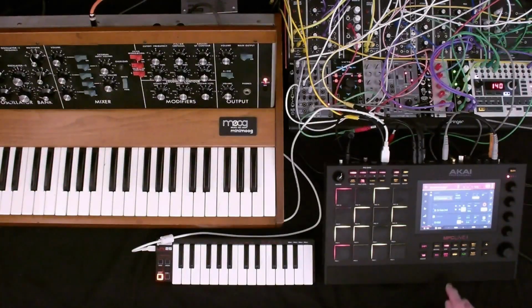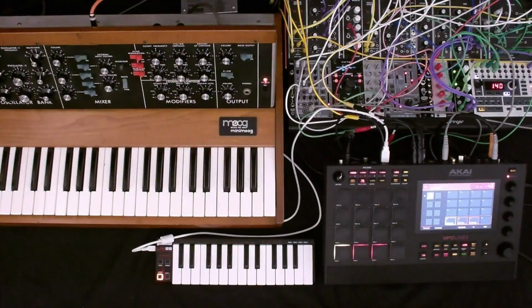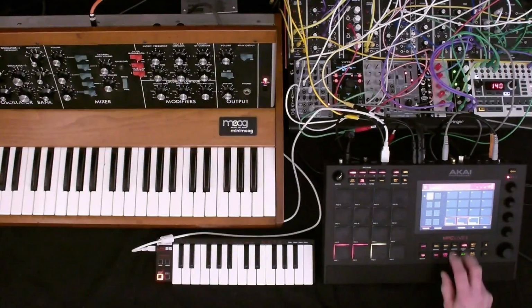And it's only fair to go back and listen to all three of them played with the same sequence. So we're going to go to our mute and we're going to mute out everything but the first one, and we're going to start the sequence. And all three together.